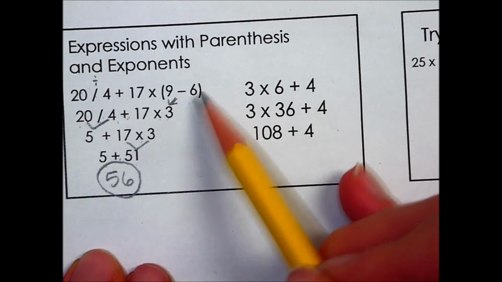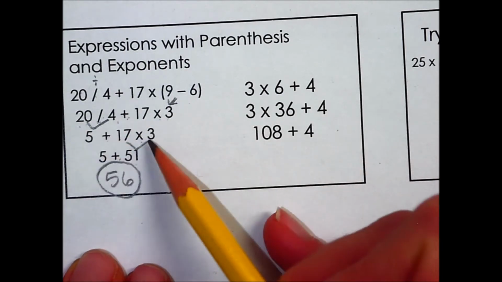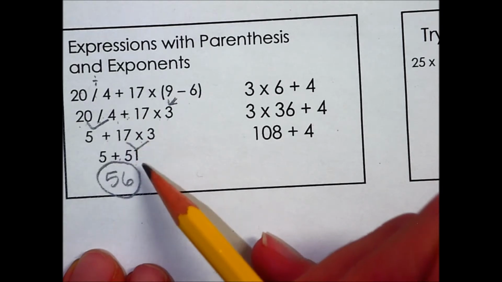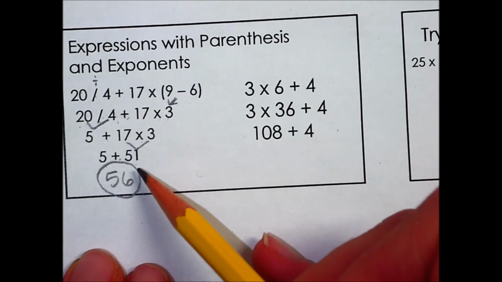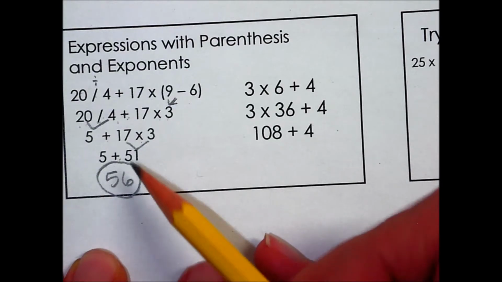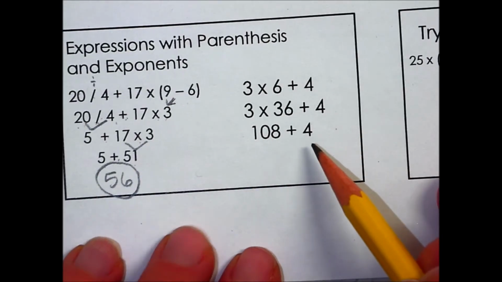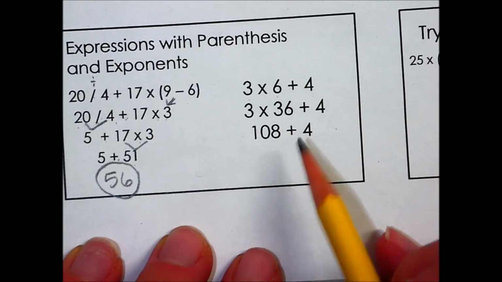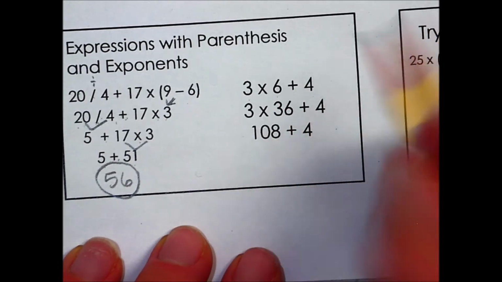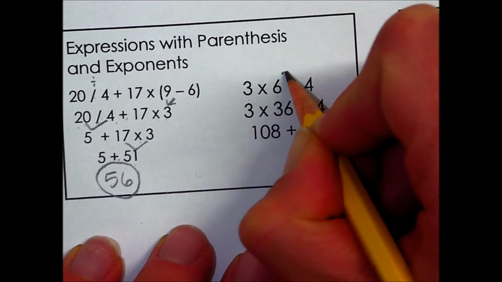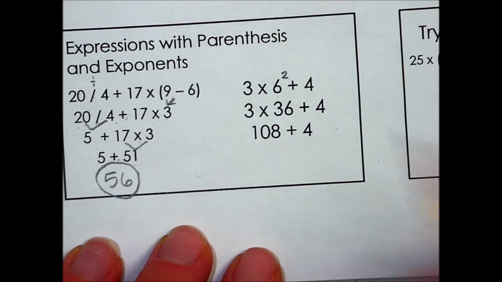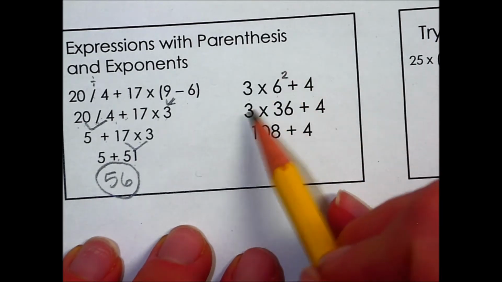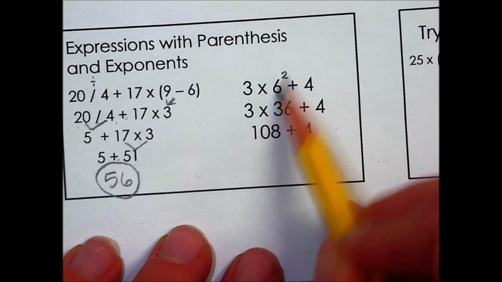So this did take a little bit of time to rewrite every step and bring down, but it's going to be very important for you to write every single line and not try to take shortcuts, or you might end up making a mistake. All right, now on this example, 3 times 6 plus 4. I think this was supposed to be a 6 squared because I noticed that I have a 36 here. It must not have come out in my printout. So 3 times 6 squared plus 4.